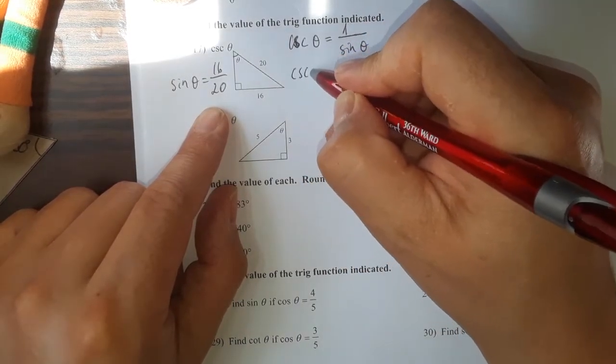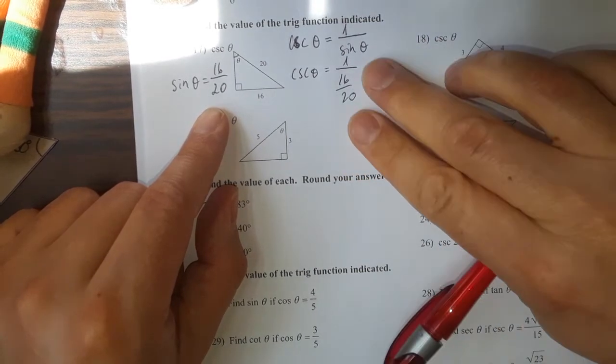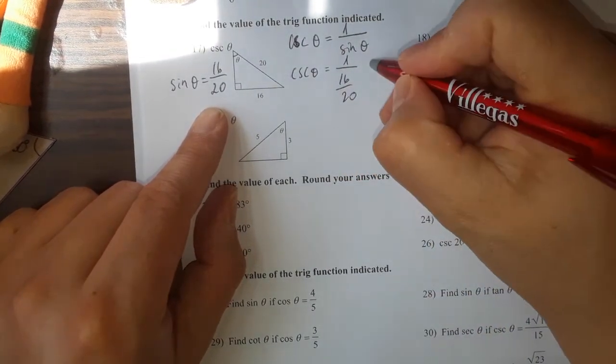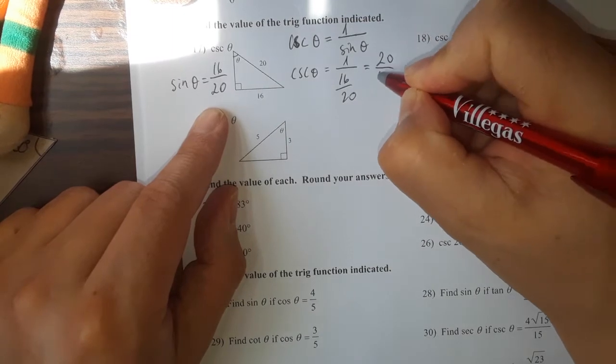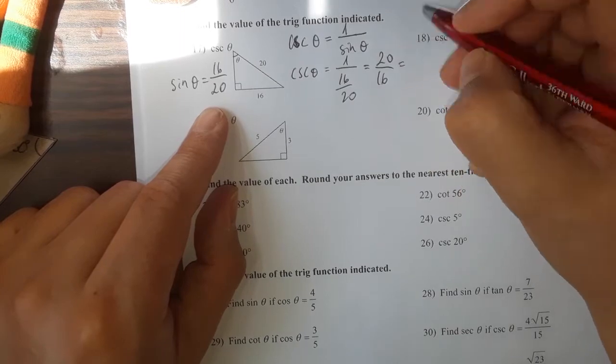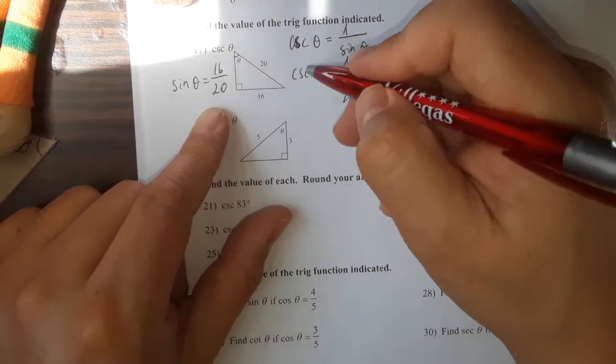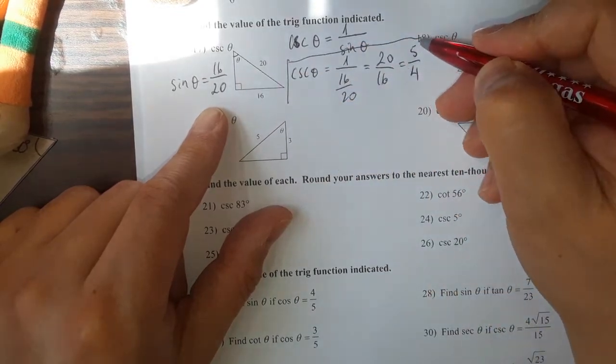So cosecant of theta is 1 over 16 over 20. And again, we have to do the reciprocal, so 20 over 16, which can be simplified, right? We can divide this by 4 to get 5, and this by 4 to get 4. That's it. So cosecant of theta will be 5 over 4.